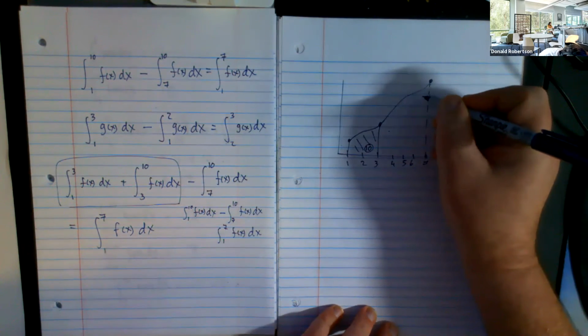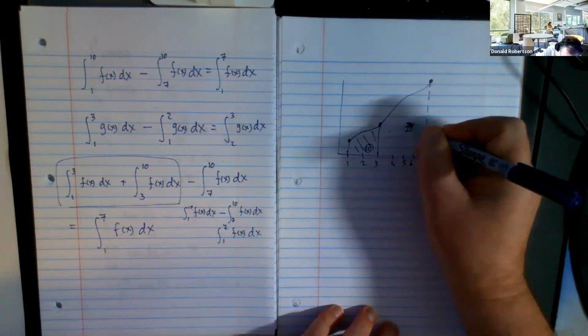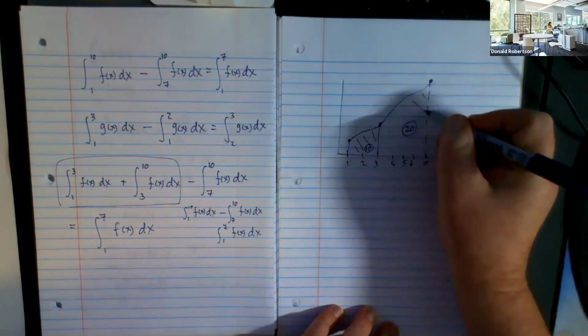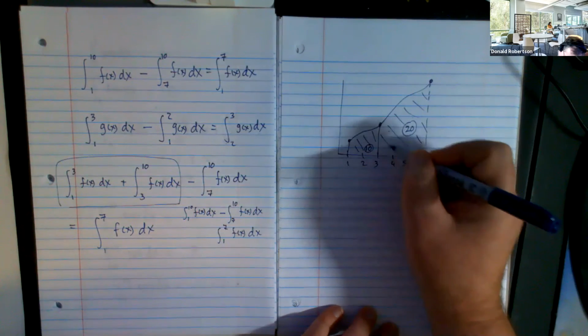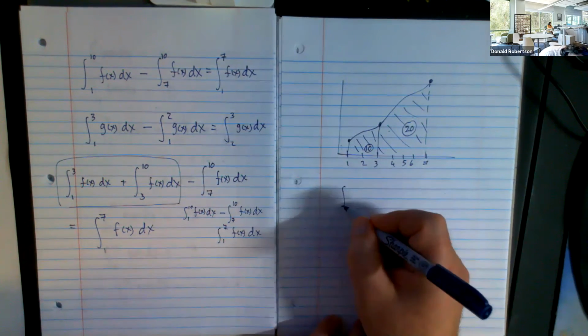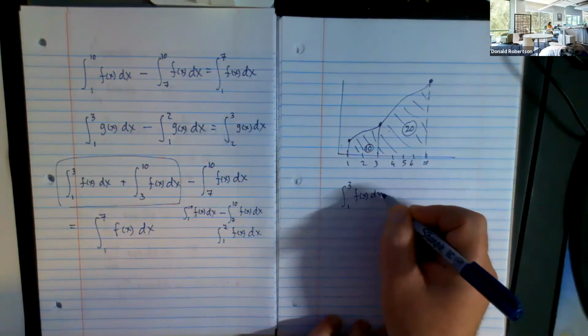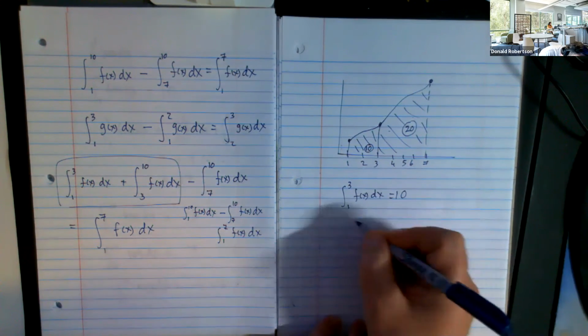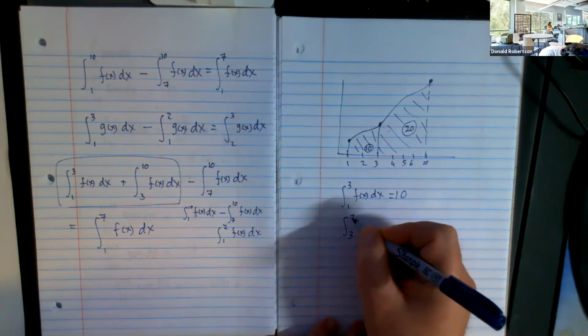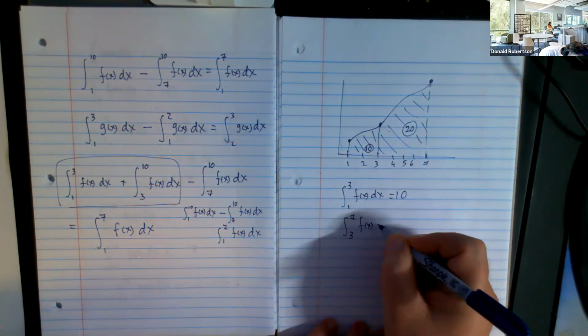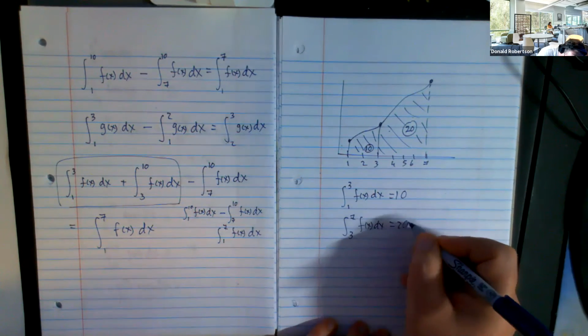And I told you that this piece here was 20. So I'm telling you the integral from 1 to 3 was 10. And I told you the integral from 3 to 7 was 20.